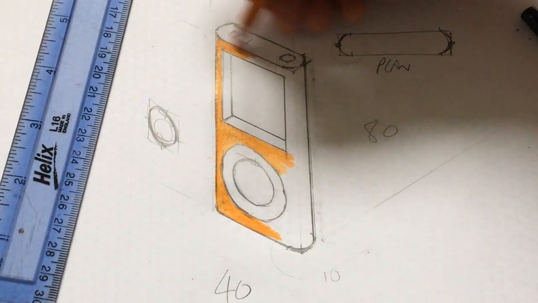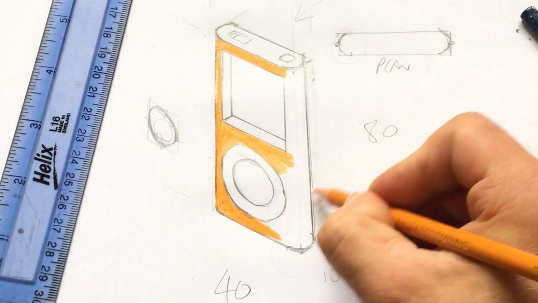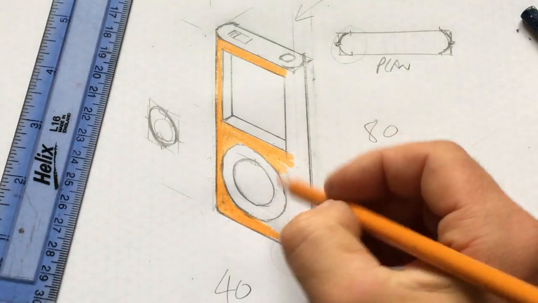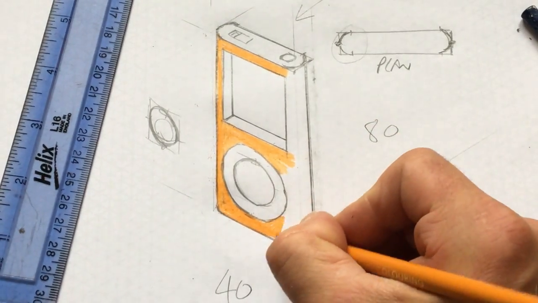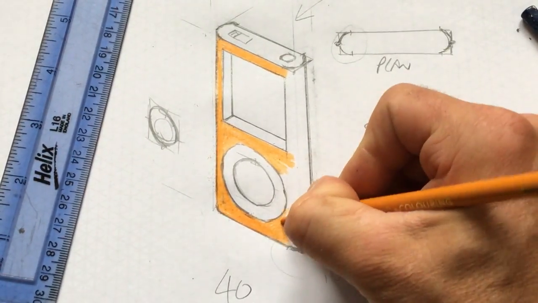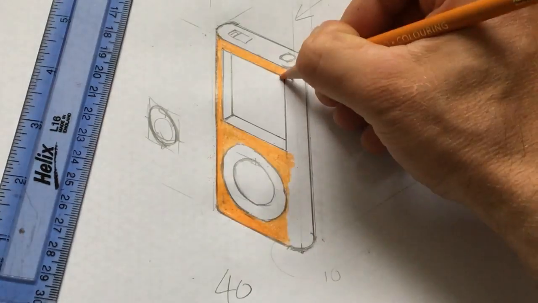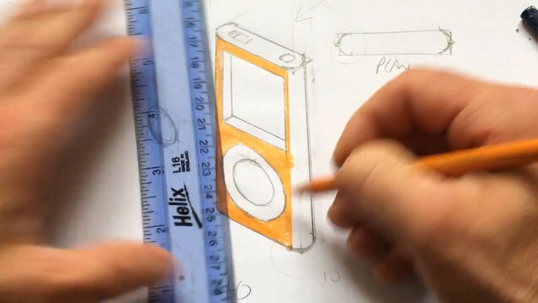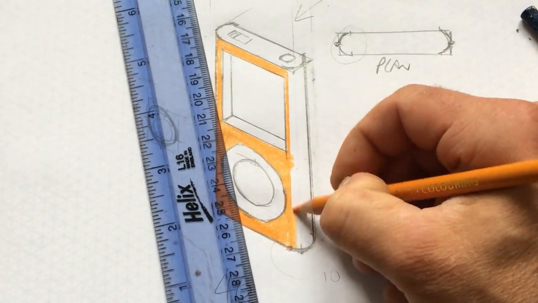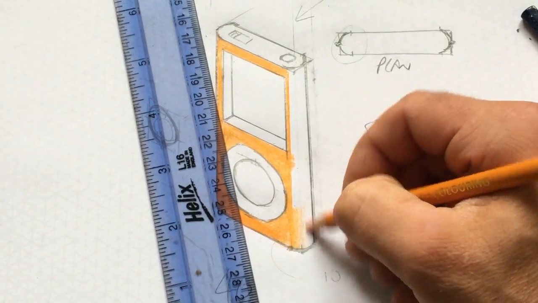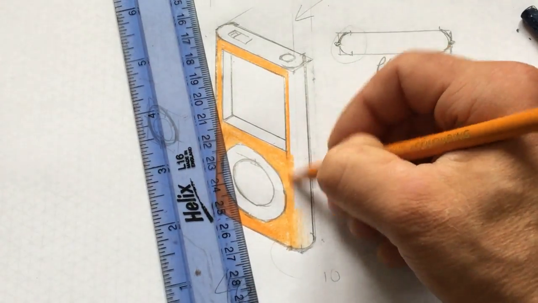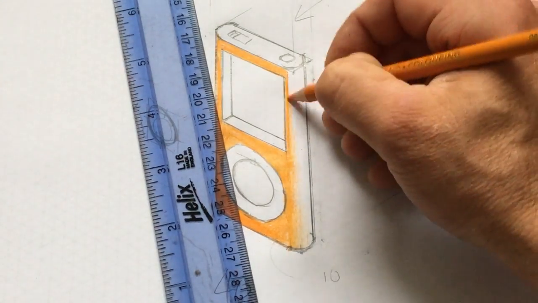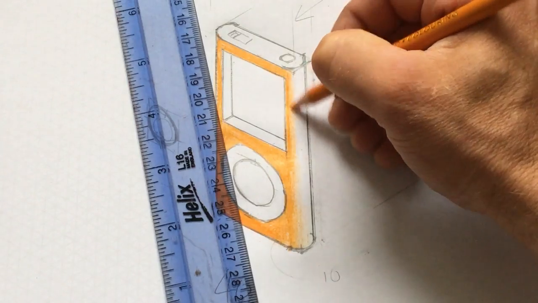Now, because the iPod mini in this instance has got a rounded corner, we can't suddenly go from a dark tone to a mid-tone. It's got to graduate. So what we're going to do is finish off with my dark tone here, and then around about there, we're going to gradually fade it. So I'm going to take off the pressure and fade it to a light tone, and fade to a light tone.